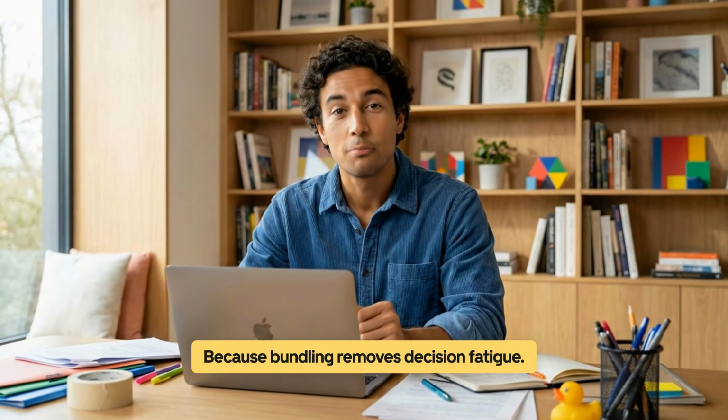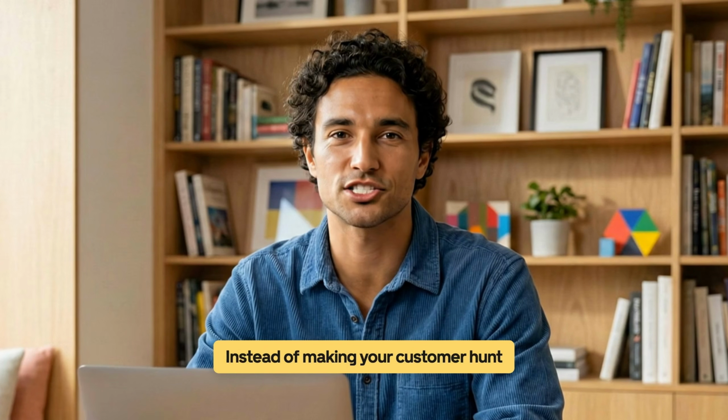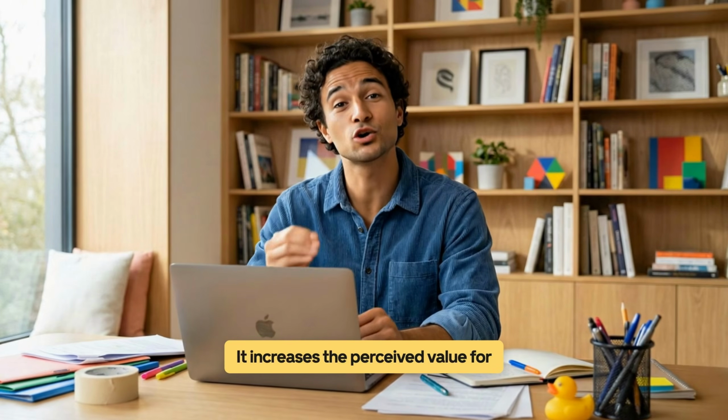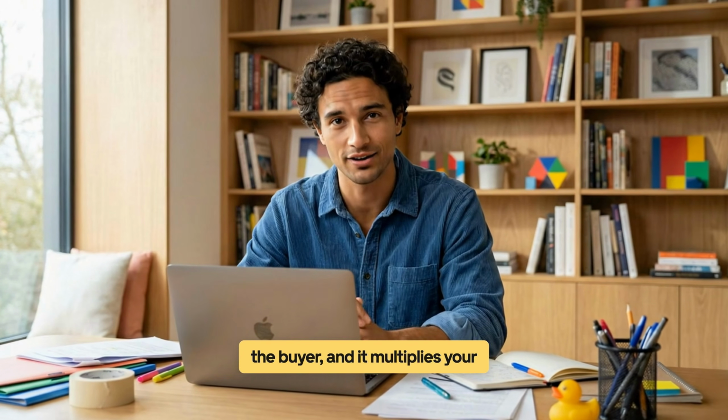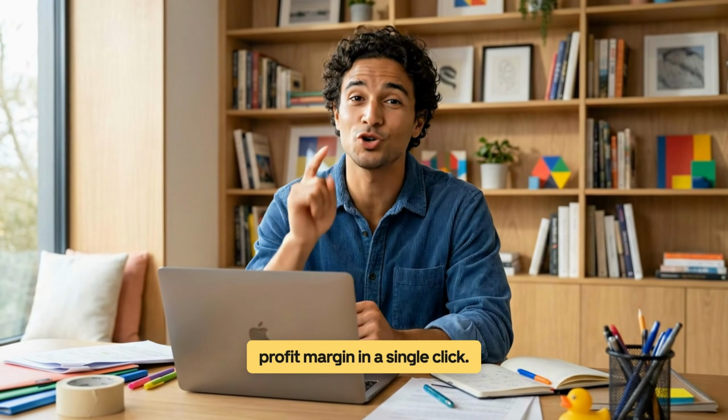Why? Because bundling removes decision fatigue. Instead of making your customer hunt for matching items, you package them into a single, cohesive story. It increases the perceived value for the buyer, and it multiplies your profit margin in a single click.